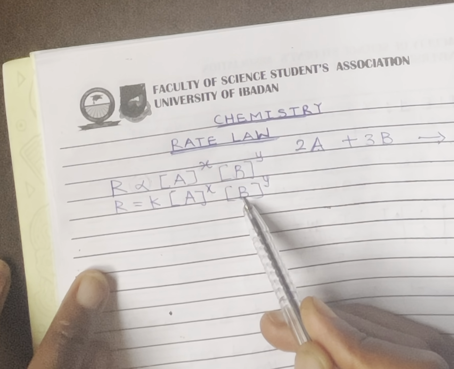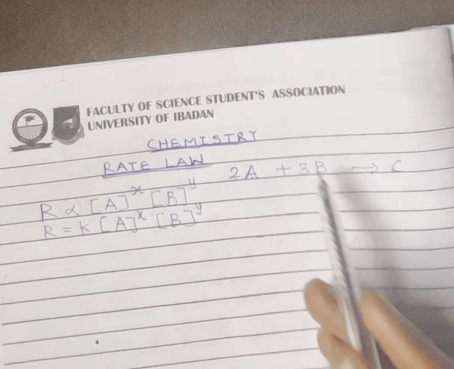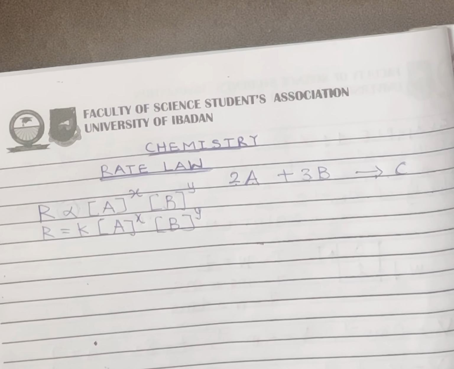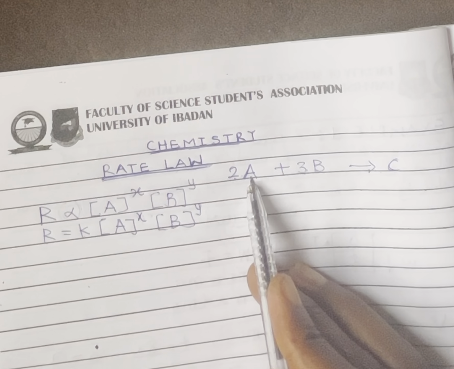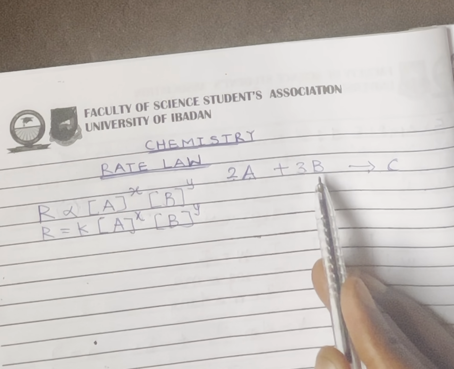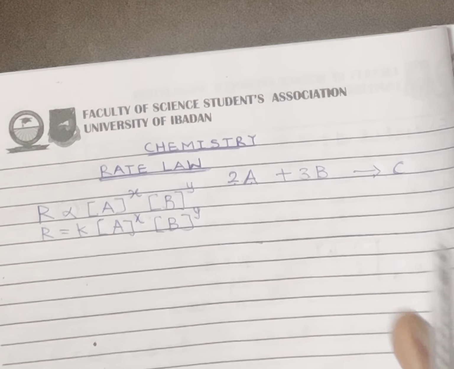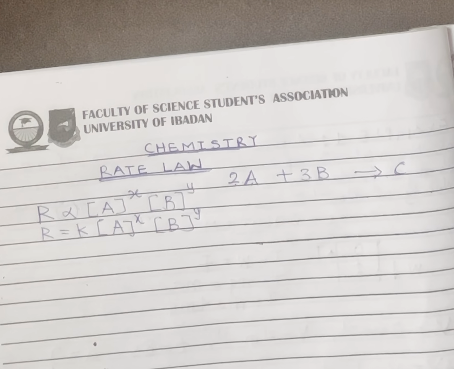And you have to take note that these stoichiometric factors or the mole ratio of the reactant can only be equal to the order of the reaction when the process is an elementary process. So when the process is an elementary process, we can say X is 2, Y is 3. But if the process is not an elementary process or elementary reaction, they are not equal. And this 2 is the stoichiometric factor of A, and the 3 is the stoichiometric factor of B. And they are the ones that determine the molecularity of the reaction.